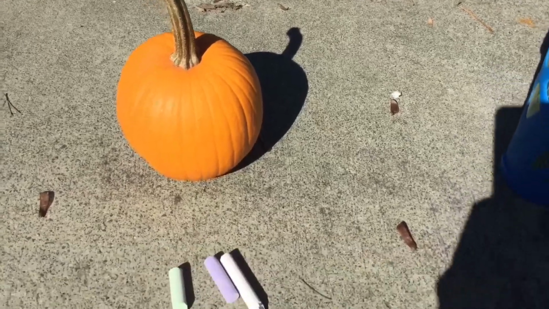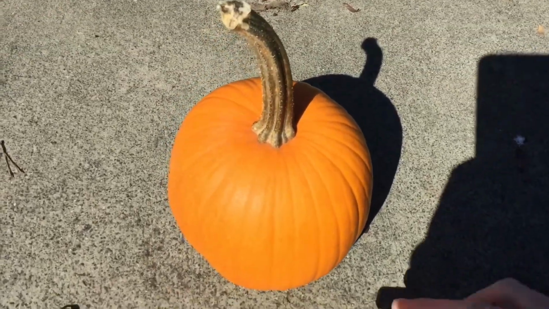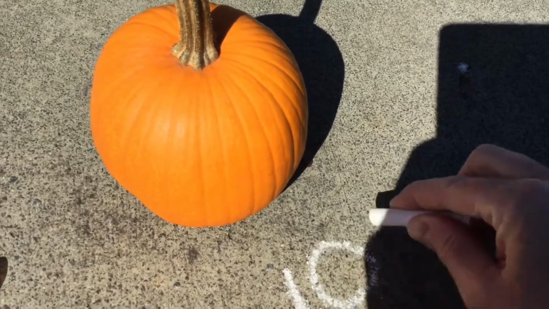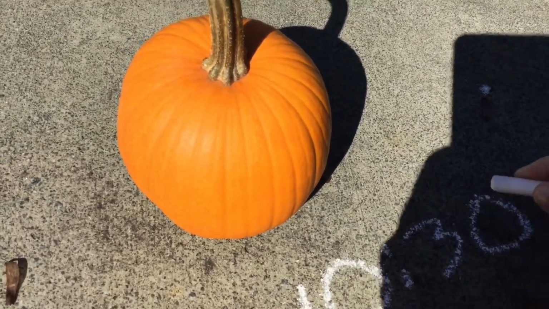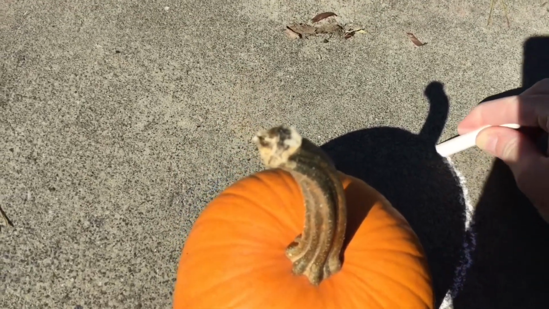If I'm using chalk, I'm going to pick up one colored piece of chalk. I'm going to do the same thing. I'm going to write down the time. In the same color chalk, I am going to trace the shadow that is being cast on my driveway. I can even do it with a water bottle.